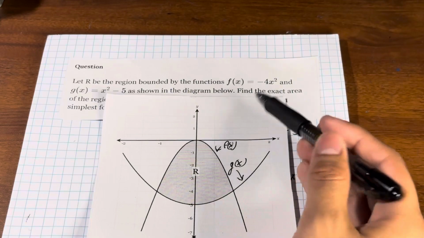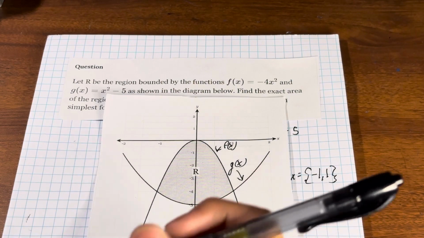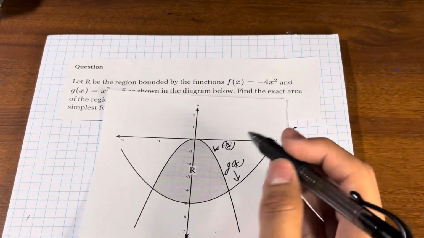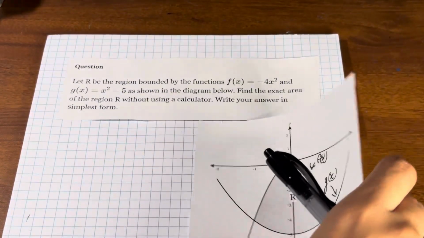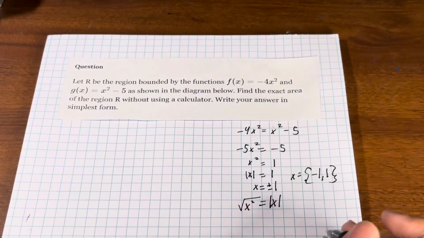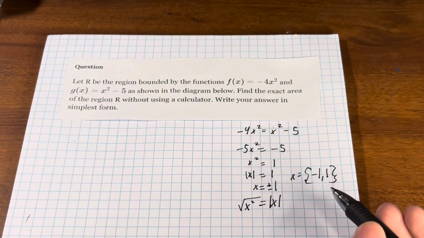Okay. Now, for these, the rule is to have the top function minus the bottom function. You'll see this in a bit, but it's kind of hard to explain with just the paper, so I'm going to just show you right now. All right. So we're going to take these two values. These are going to be our limits, from that to that. That's going to be our integral.